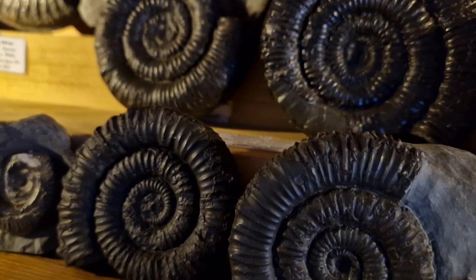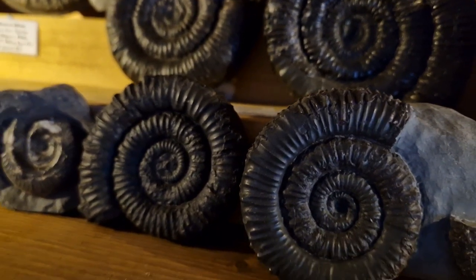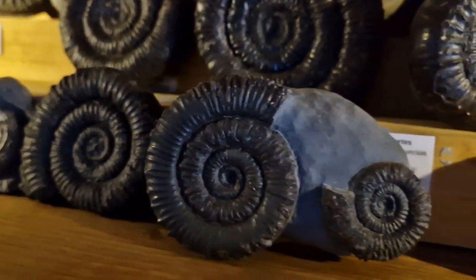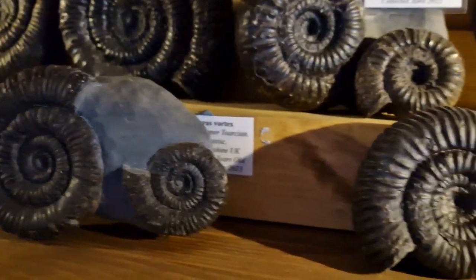There's a good reason why we use ammonites. Ammonites make excellent guide fossils because they evolved rapidly, so each ammonite species has a relatively short lifespan. They're found in many types of sedimentary rocks, they're relatively common and easy to identify, and they have worldwide geographical distribution.